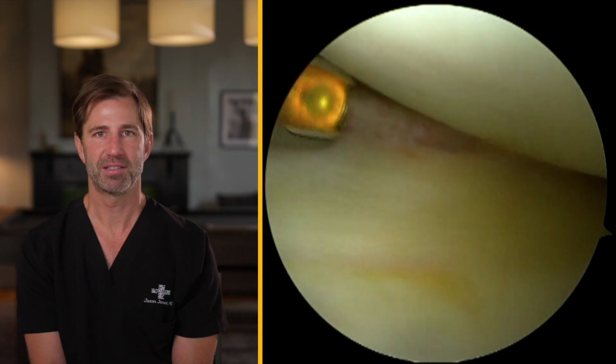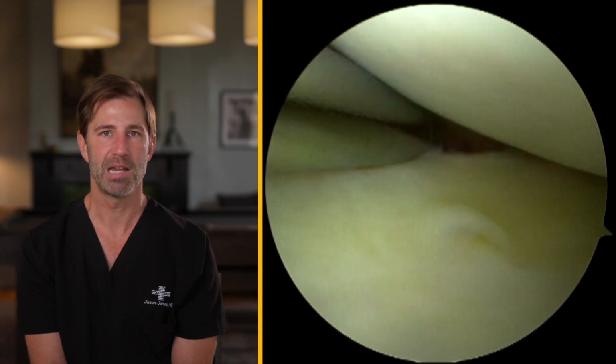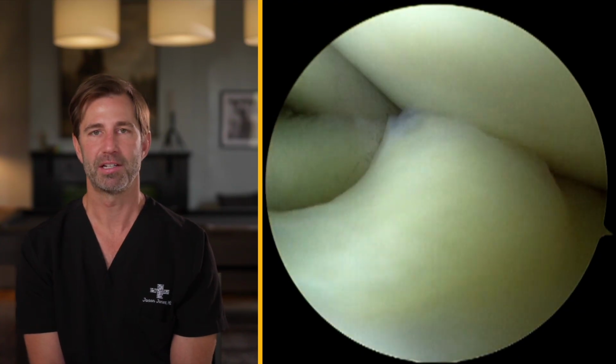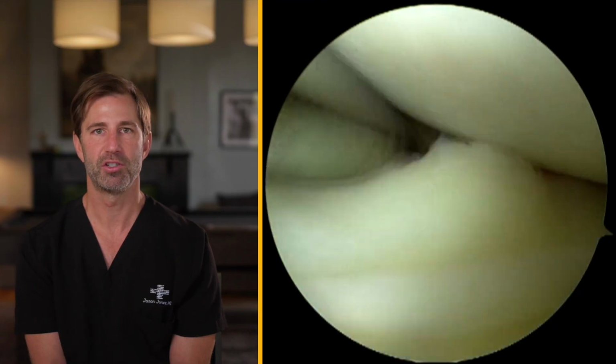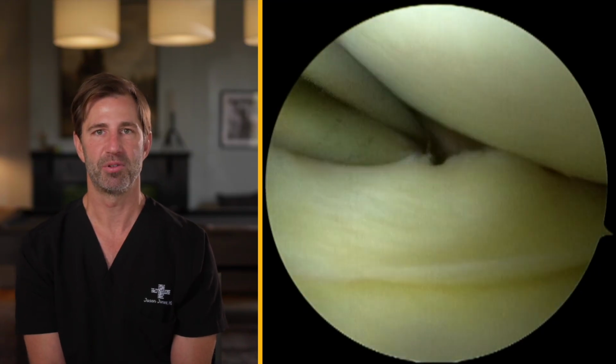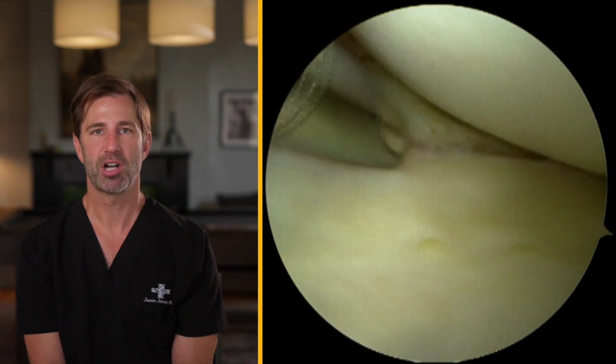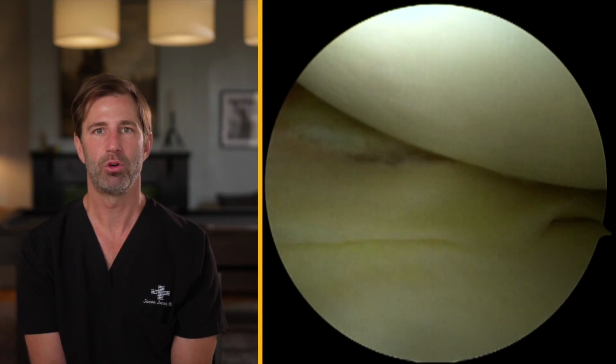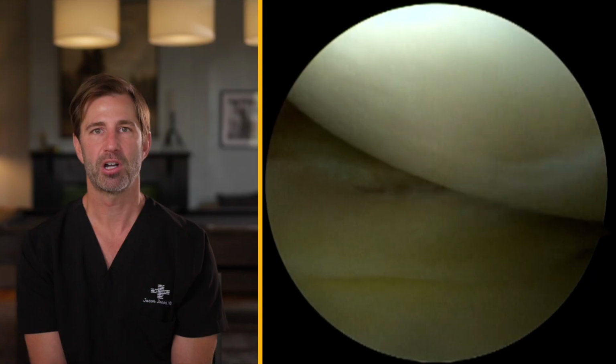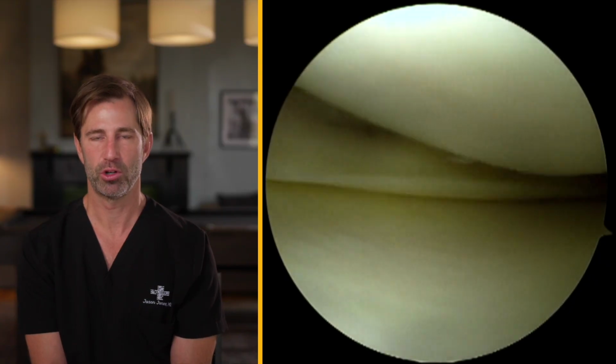Once we've identified a meniscus tear, I need to identify what type of meniscus tear it is. This can come in several different forms, and this really just correlates to the type of tear and the pattern of tearing that the patient has. The most common type of tear that we see is a lateral meniscus tear. The most common tear type that we see is a vertical tear.